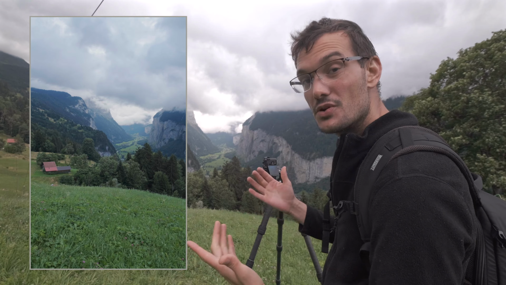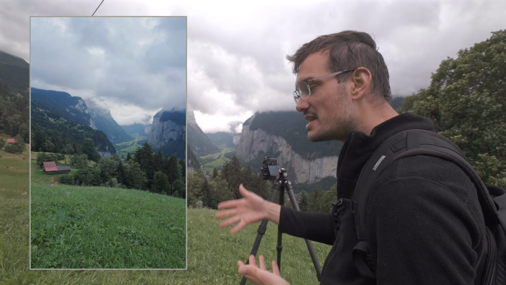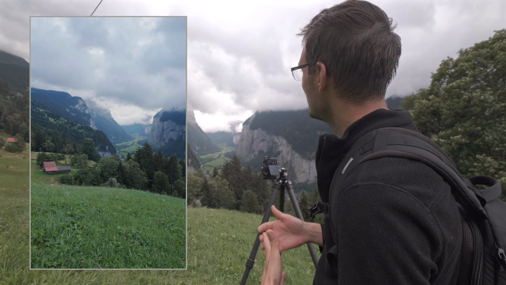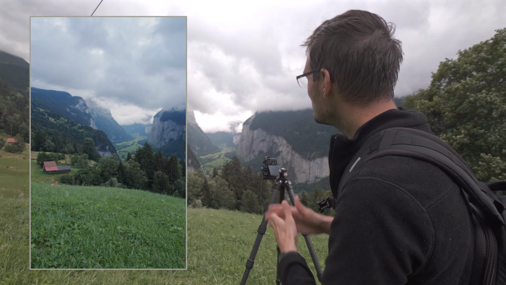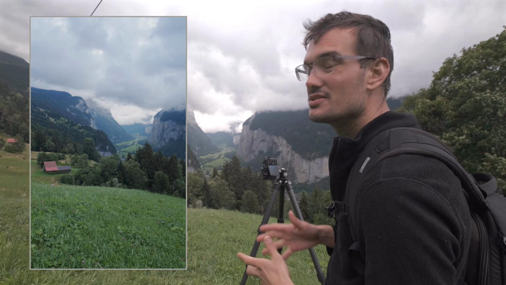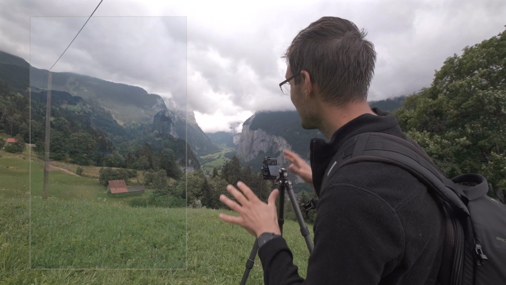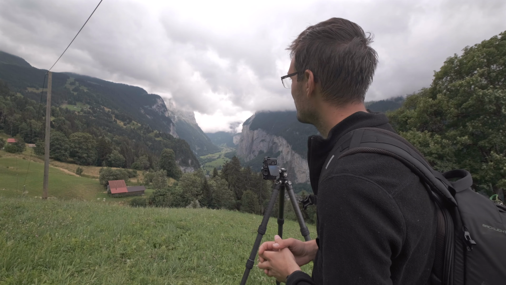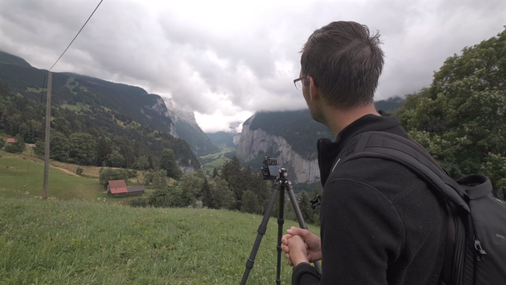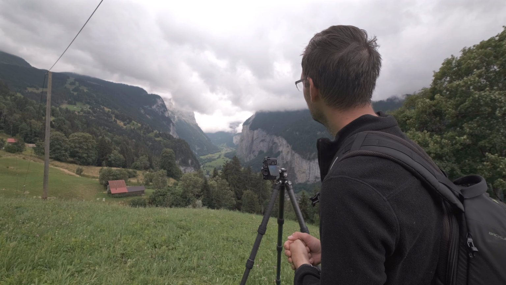Just take a few compositions and repeat them as the weather changes around, and then you will be able to really have a lot of fun taking those different atmospheres. It's gonna be amazing, and it's exactly what's happening here. So I'm having a lot of fun.